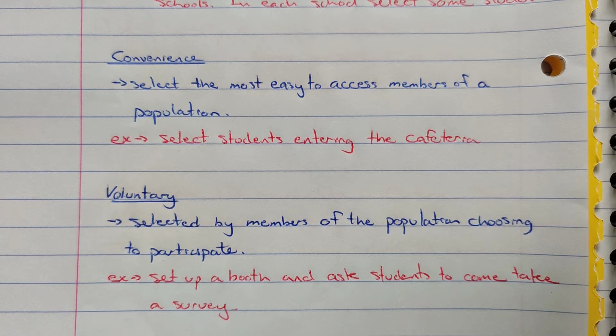You might get more people who are opinionated and have a very strong opinion about things to volunteer, versus those who might not have a strong opinion but might outweigh those who have that strong opinion. So these last two are very prone to bias. However, they are some of the more effective ones to do in terms of getting quick results.